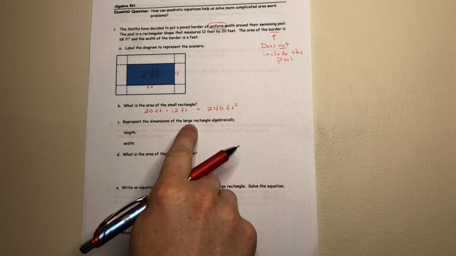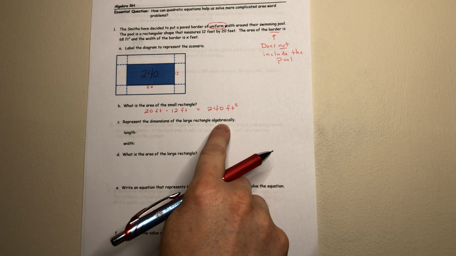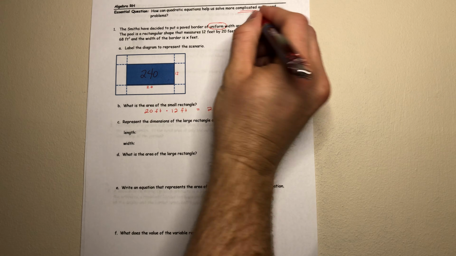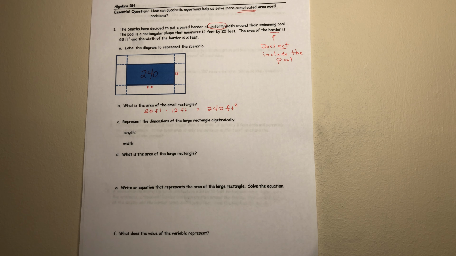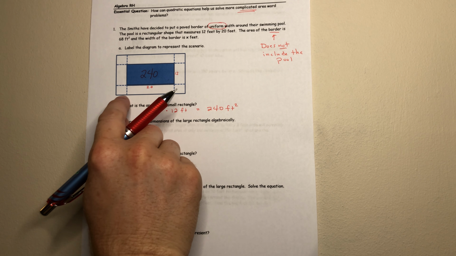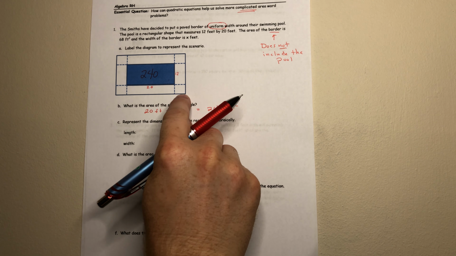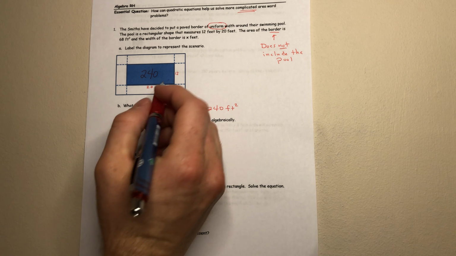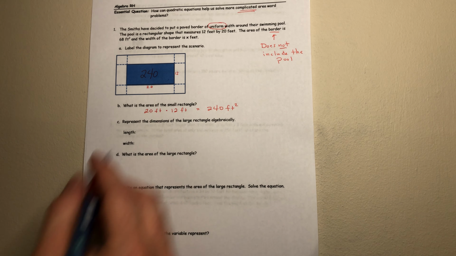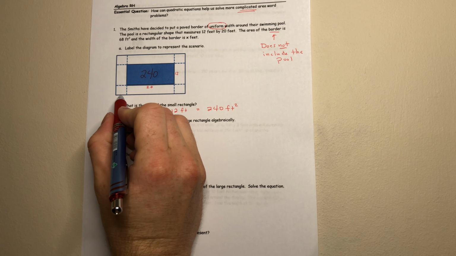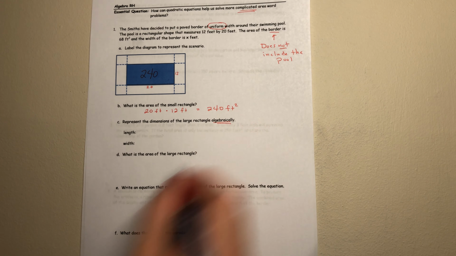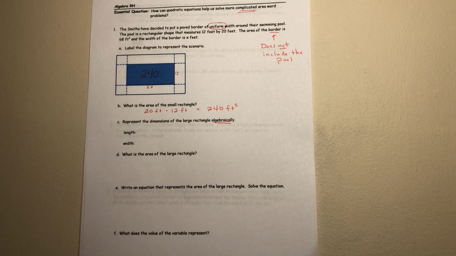Represent the dimensions of the large rectangle algebraically. So this is where it gets a little complicated. Here we go. What would this entire length be? I want you to think about that question for a second. Pause the video and try and figure out what this entire length would be represented using algebra. Go ahead and pause and try to think about that for a second.